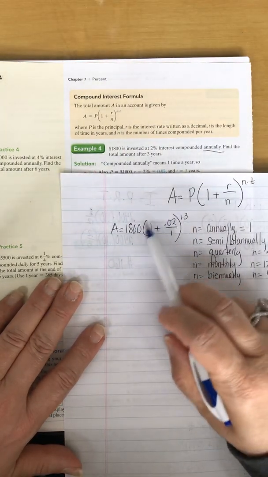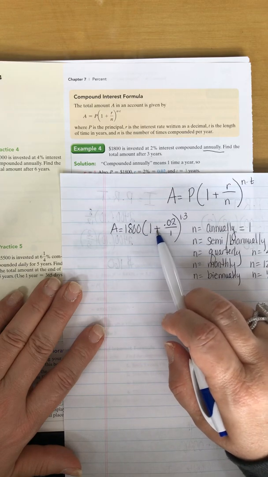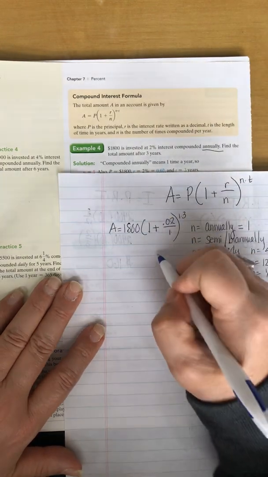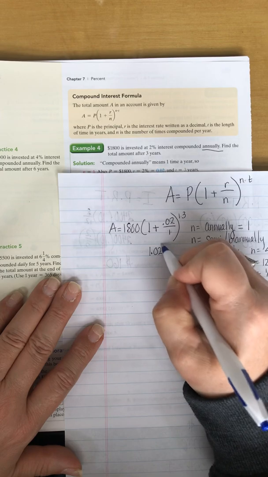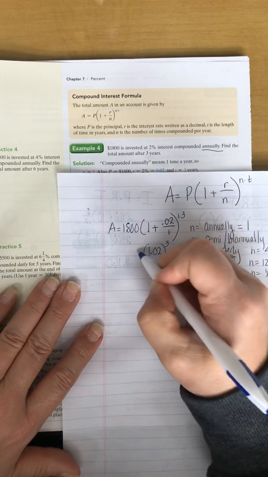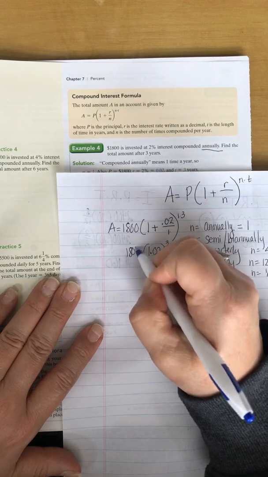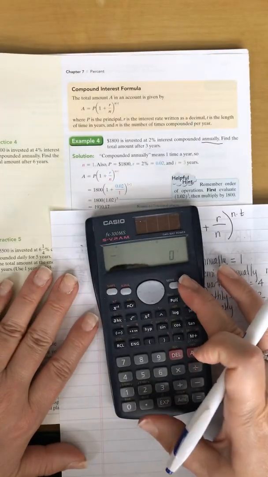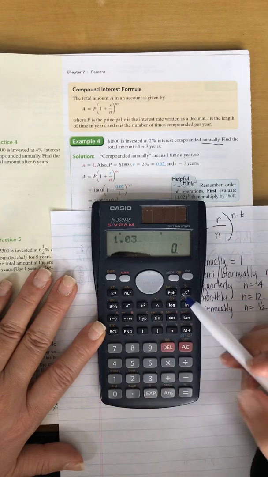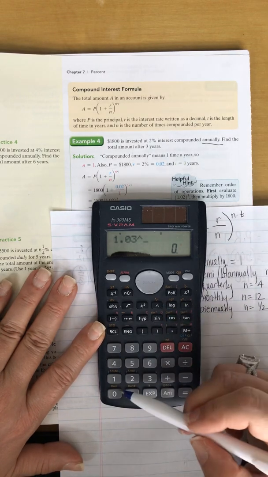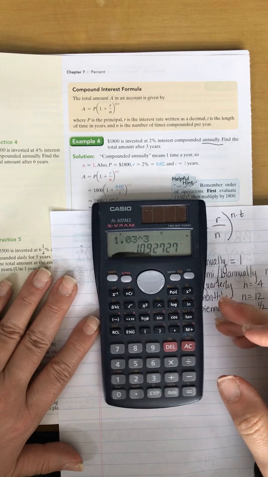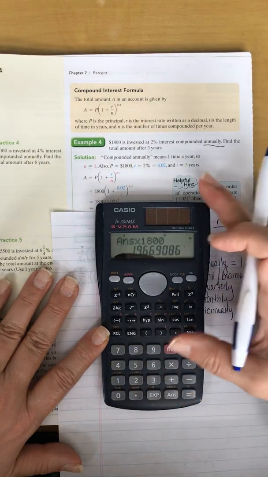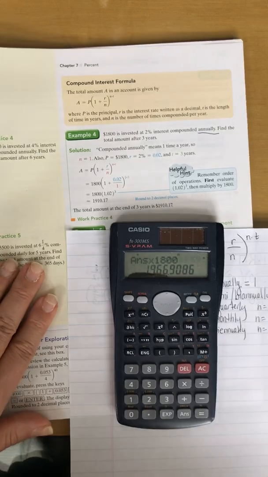First do the order of operations. Divide 0.02 by 1, which is 0.02. Then add 1, so it's 1.02. Raise this to the 1 times 3, which is the 3rd power. Make sure you know how to use your calculator. So 1.02, then the caret key, and raise that to the 3rd power. Then hit enter, and multiply that by 1,800. I end up with $1,966.